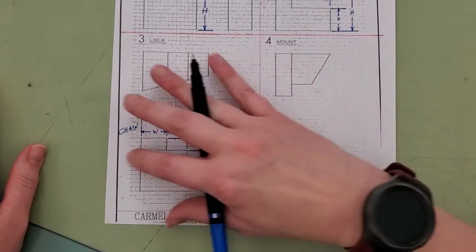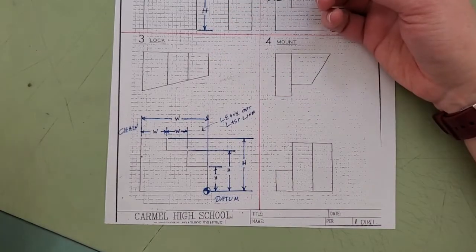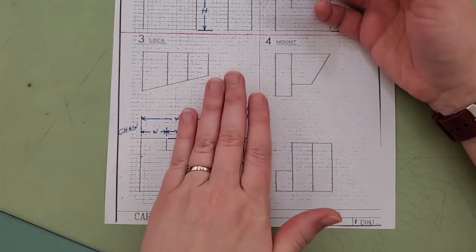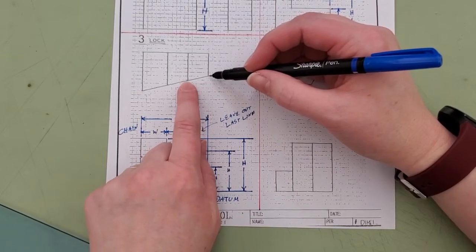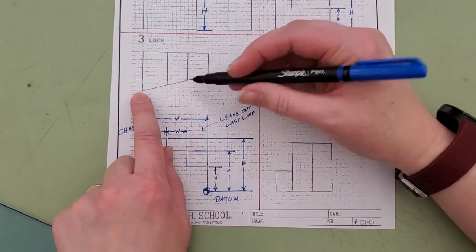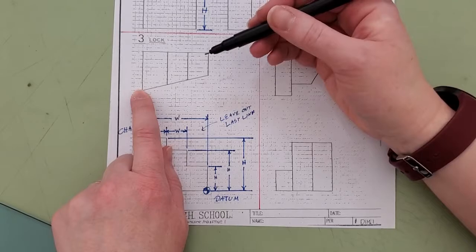So we have all of our height, we have all of our width, and now it's the depth. Now here's the kicker. A lot of us naturally would be tempted to dimension from the back to the front for each of these points.